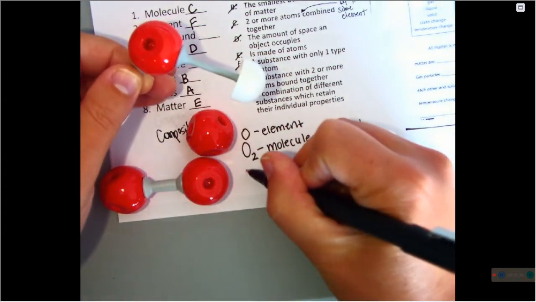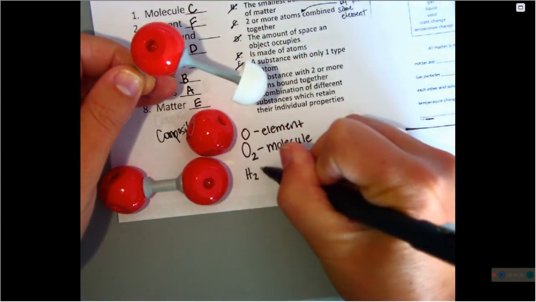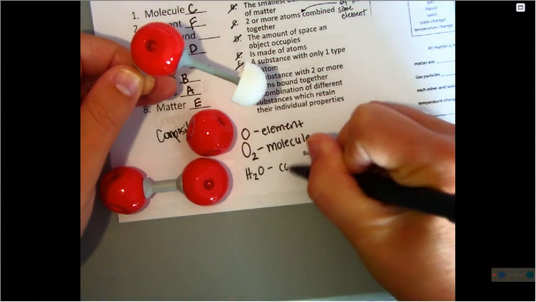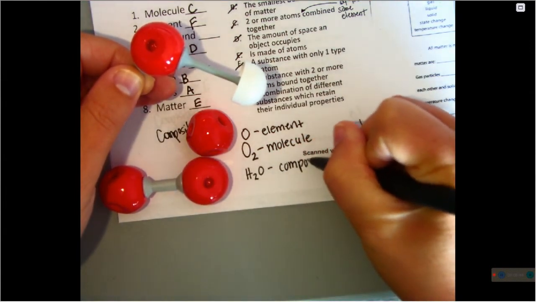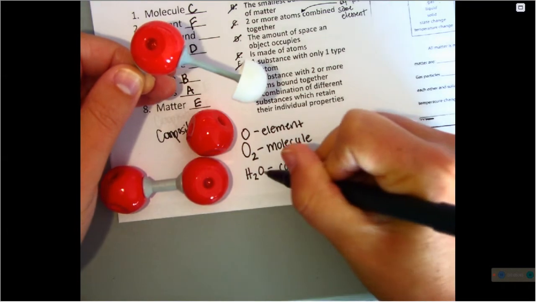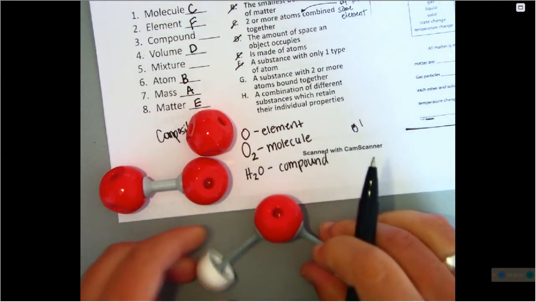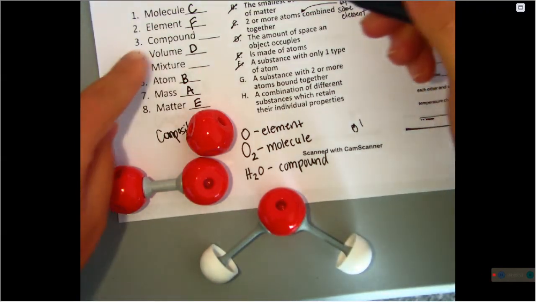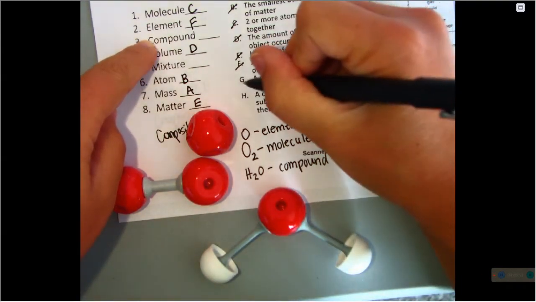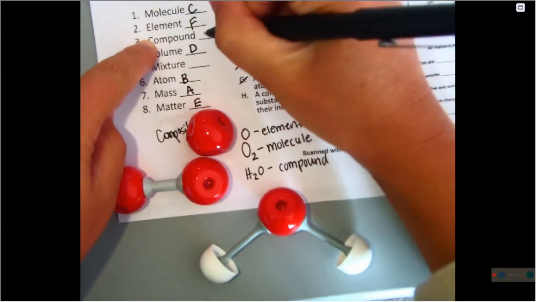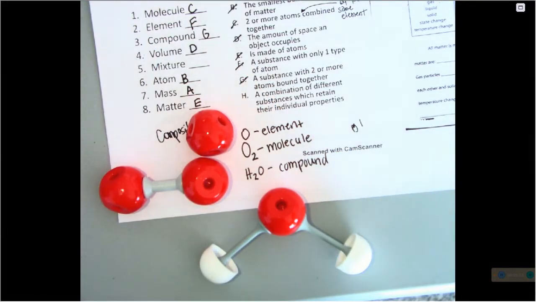So when we have H2O, we have a compound. We don't just have one element now, we have two elements bonded together. So we have our compound. So our compound is going to be a substance with two or more atoms bound together.